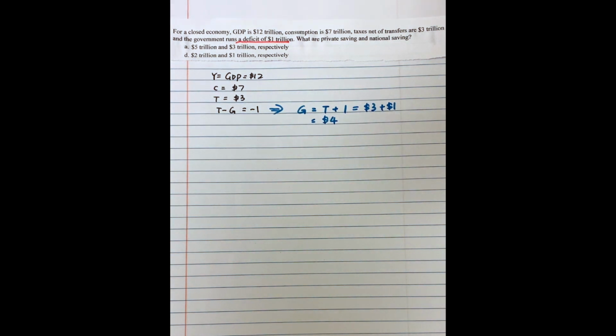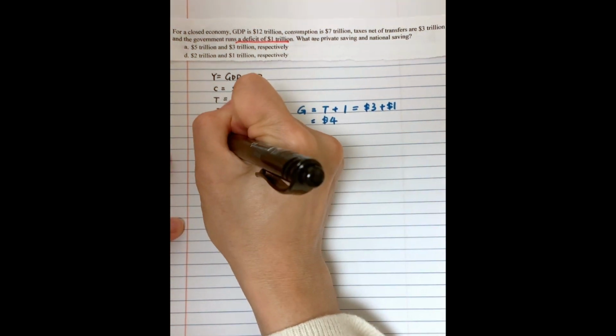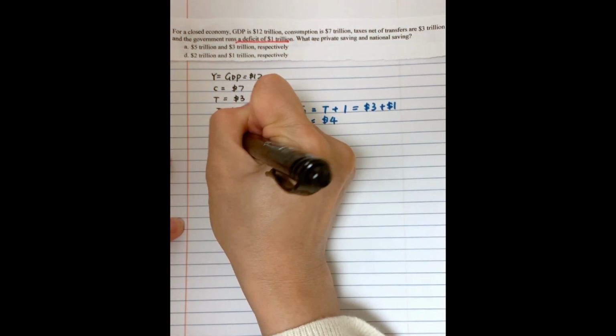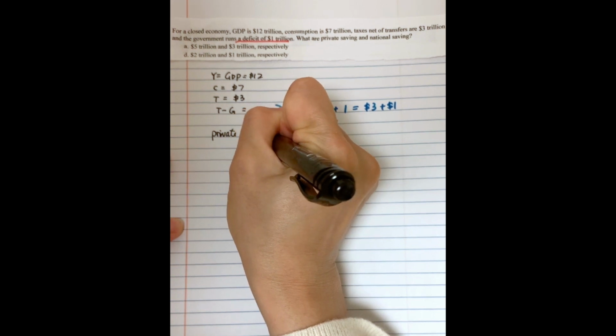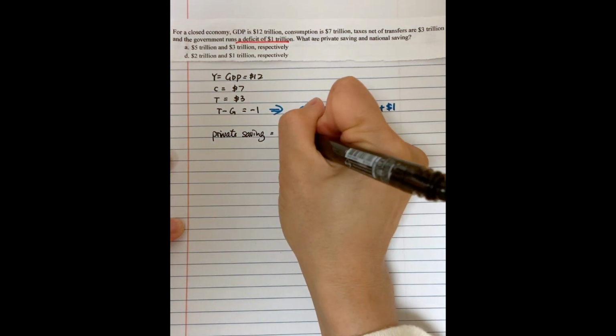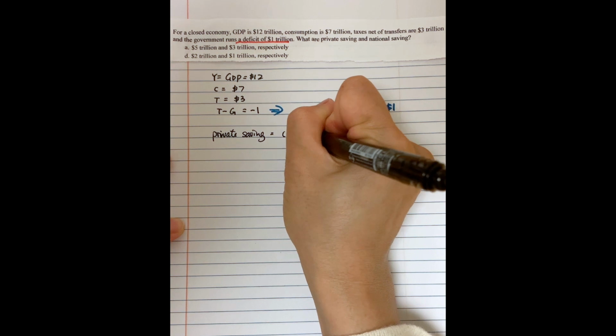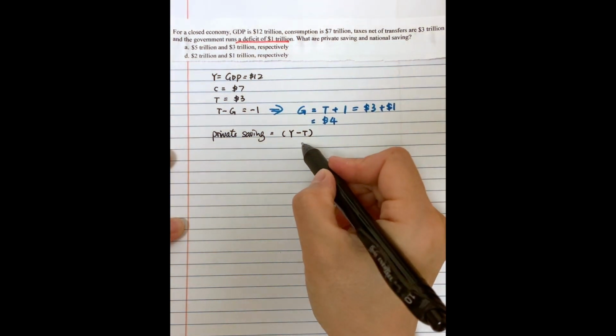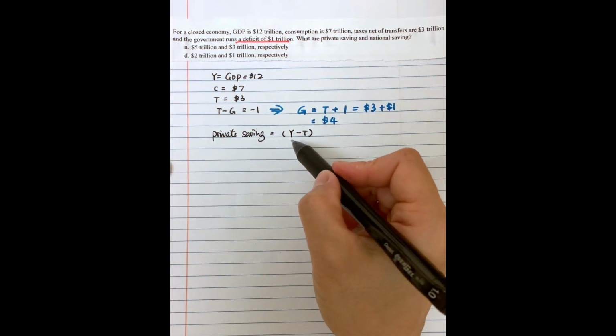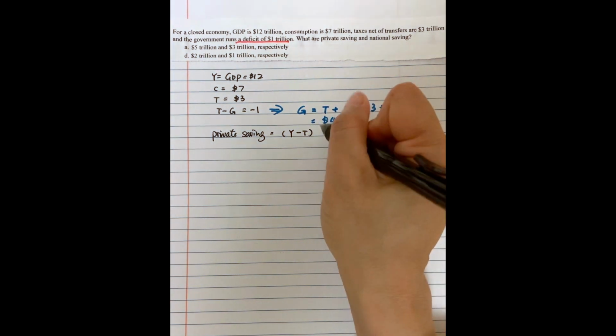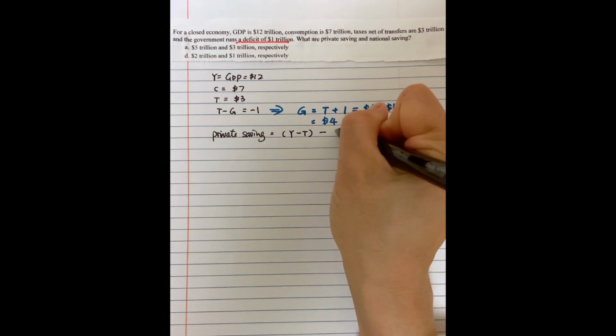And the first one, how to compute the private saving. So the private saving, based on what we have learned, is the income subtract the tax, because everyone has income, they need to pay income tax, right? And then subtract consumption.